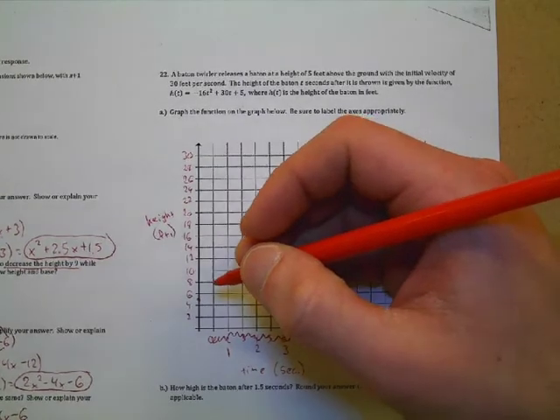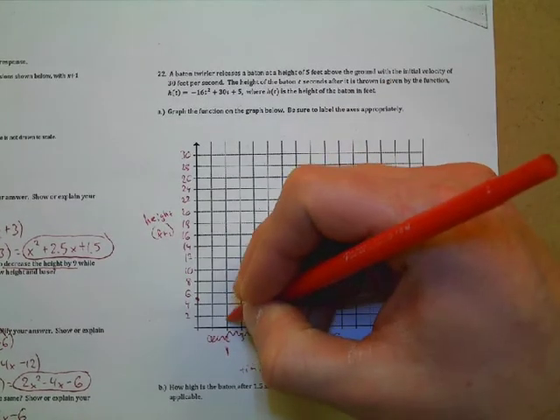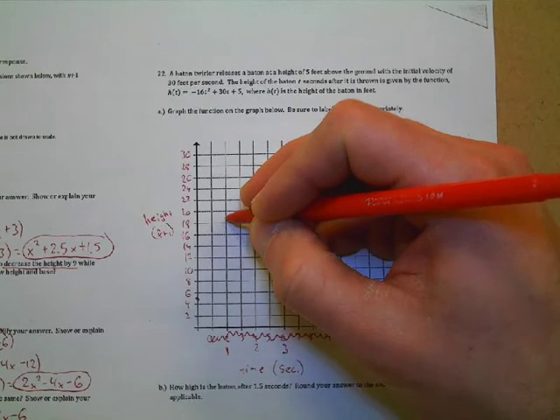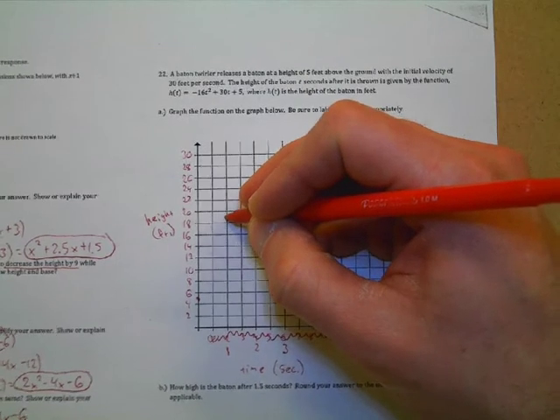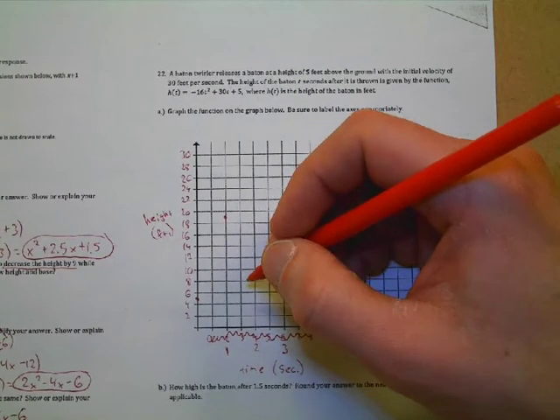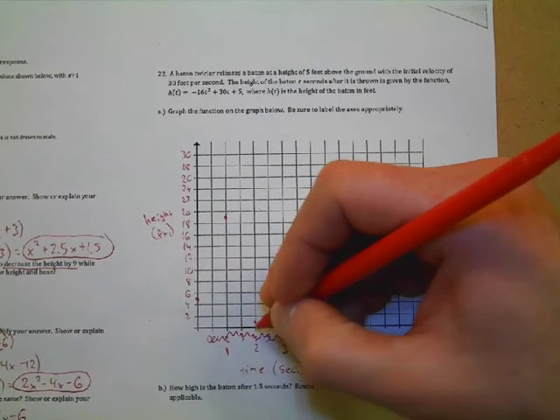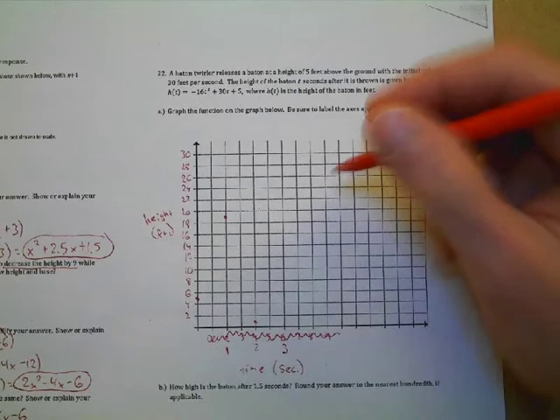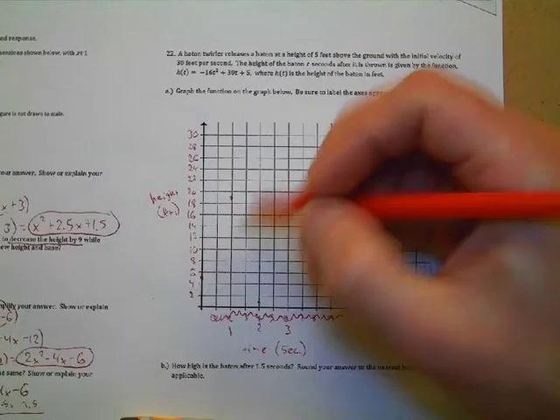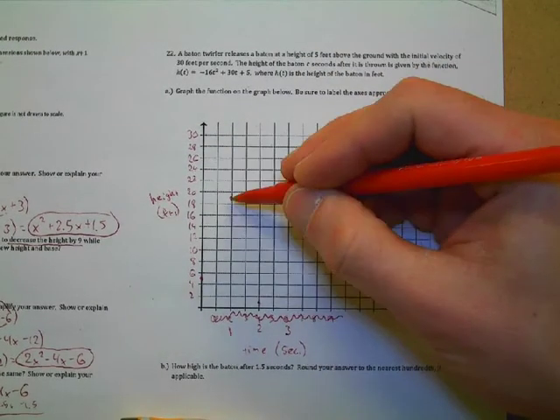And then at 1, we're at 19. So here's 18, so 19 will be right there, halfway between. Let's see here, at 2, I have a height of exactly 1, and then at 3, we're at like negative 49, okay? Now the other thing is, that's only 3 points, and I want to make sure that this is the highest point before I draw here.